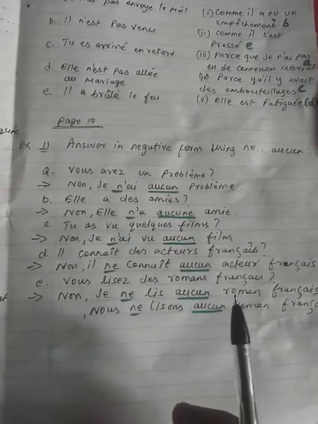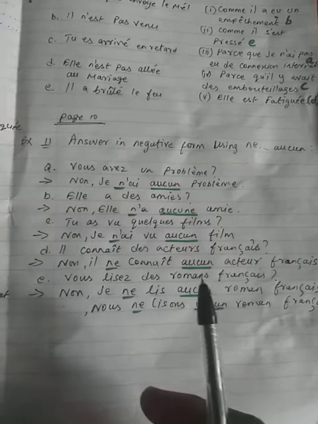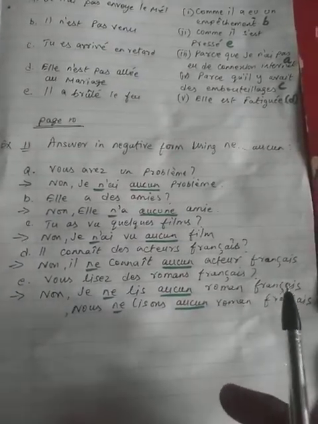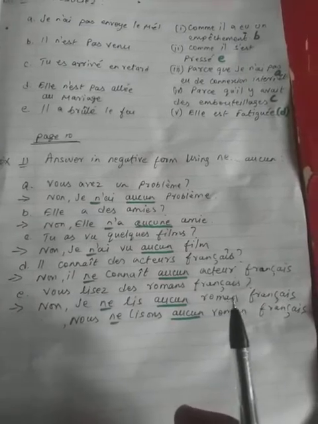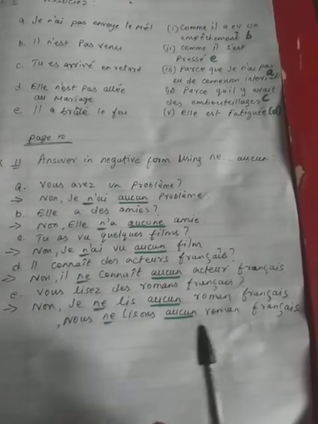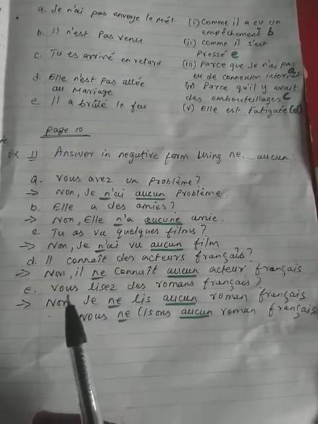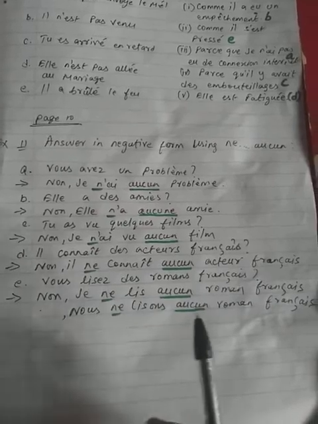Plural will change into singular form. Roman, here plural is singular. No, I don't read any French novels. Next, the question is in plural form, vous. Your answer you can write in singular as well as plural. Both are correct, two forms.